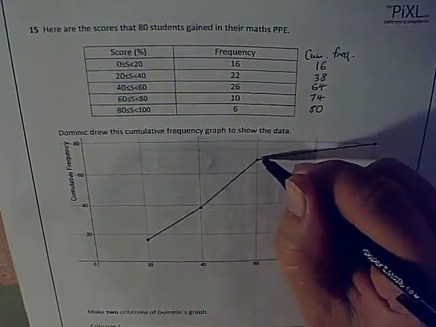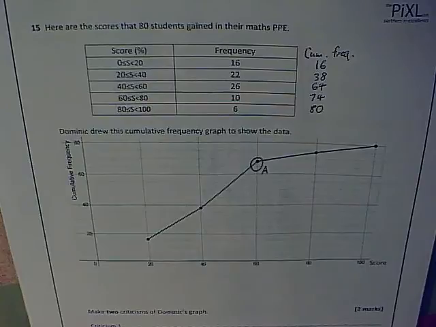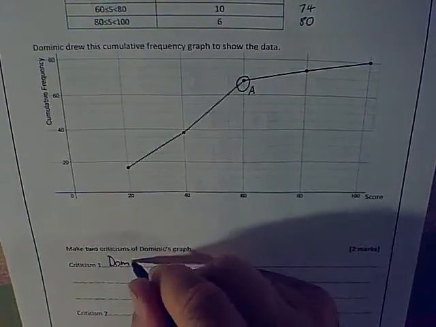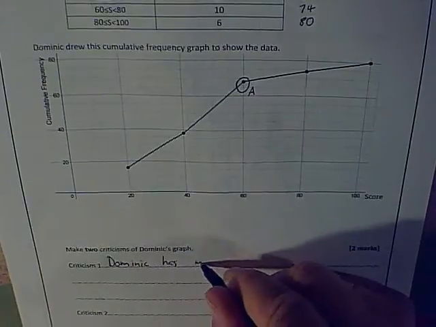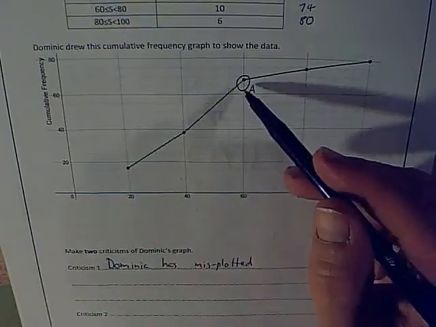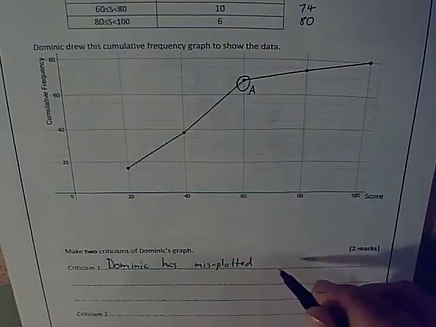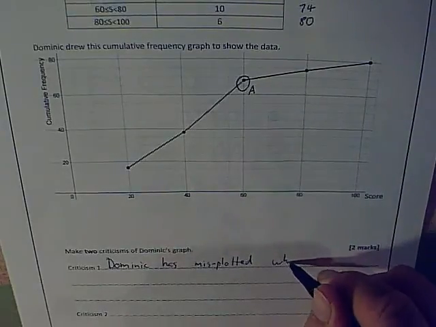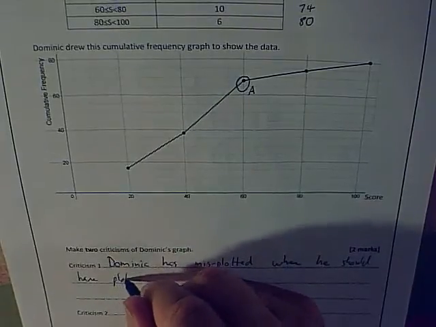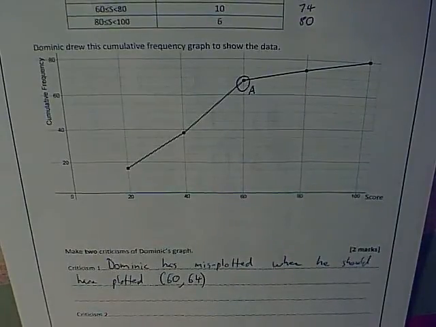Okay. So I'm going to just circle that and put a little A. And that can be my first criticism. So Dominic has misplotted. He's plotted about 60, 67 there instead of 60, 64. He should have plotted 60, 64. Okay. First criticism.